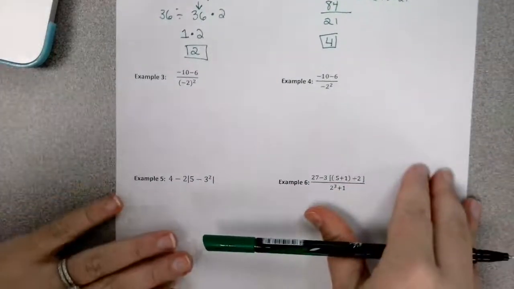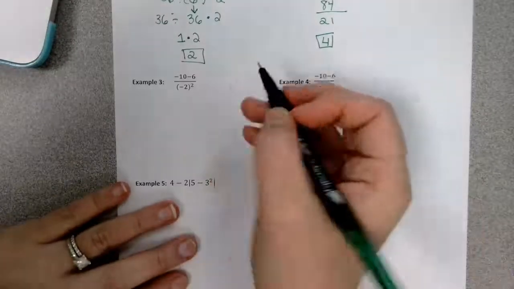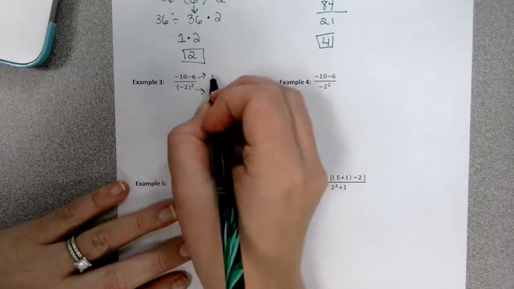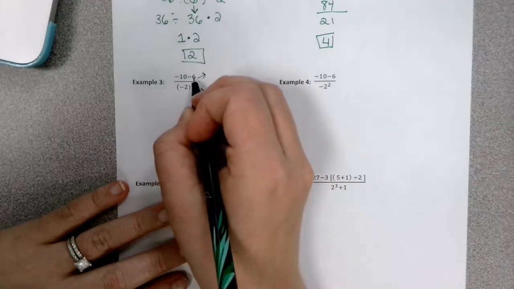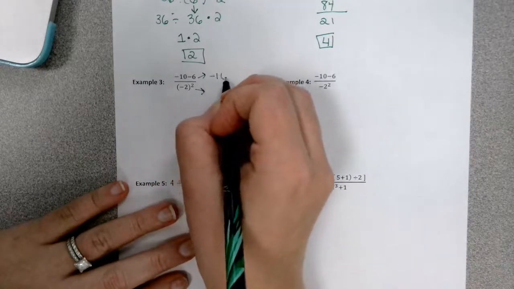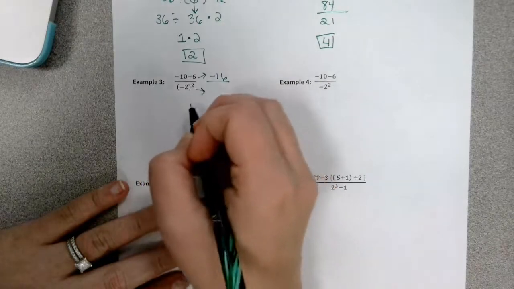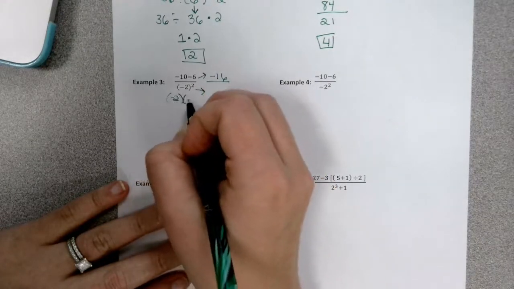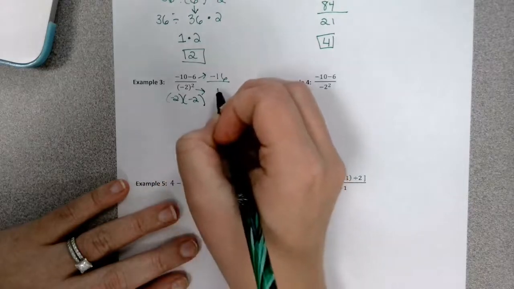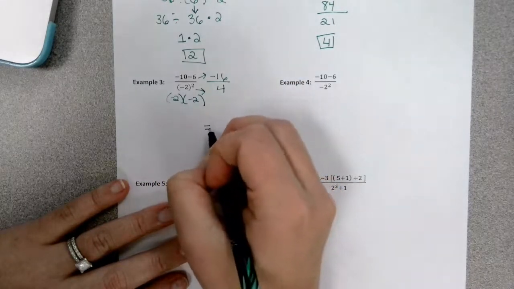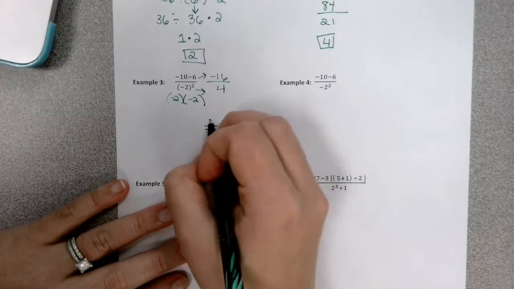In number 3, I have a fraction bar again, so I have to do both the top and the denominator. So if I look at the top first, negative 10 minus 6 is just negative 16. Negative 2 squared, since negative 2 is in parentheses, that means negative 2 times negative 2, which is a positive 4. Negative 16 divided by 4 is a negative 4.